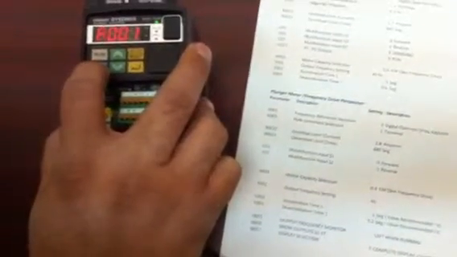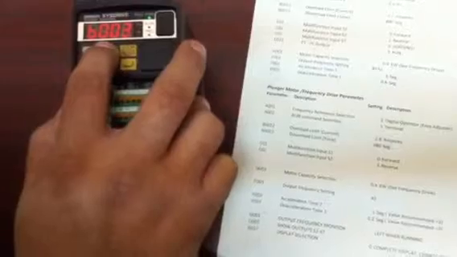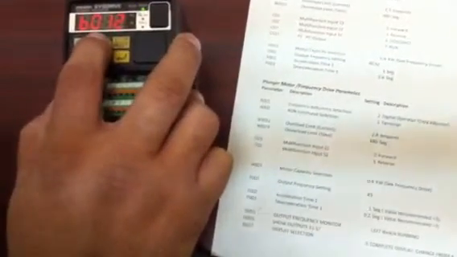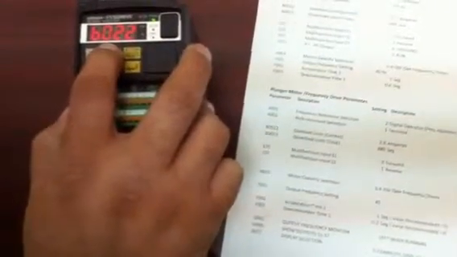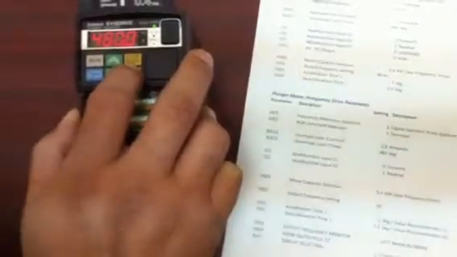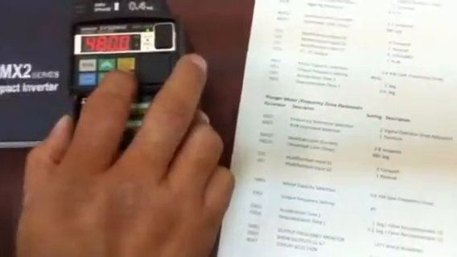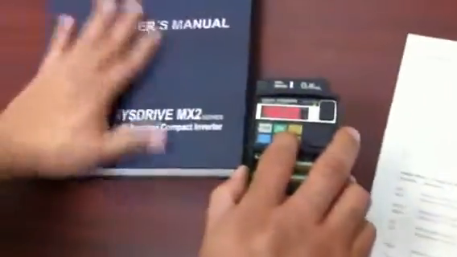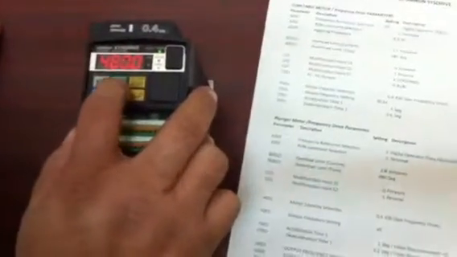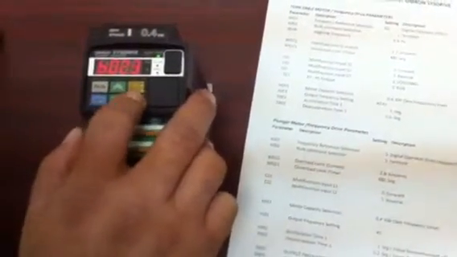And now I'm forgetting about B023. This is the overload limit time. This is the maximum time that the overload is allowed to work. All this is referenced in this little user manual right here with all the parameters. I have this in PDF, so I'll send it to you if you need it. It's 480 seconds, which is too much, but this is what we've been using.